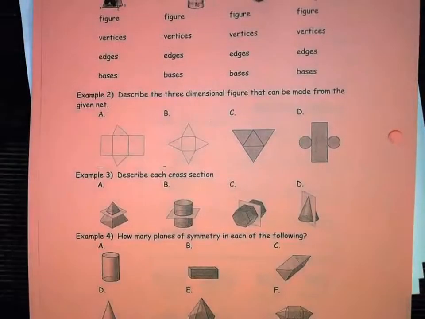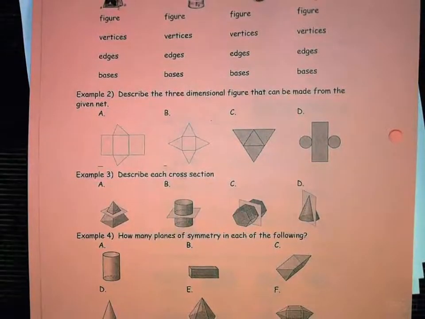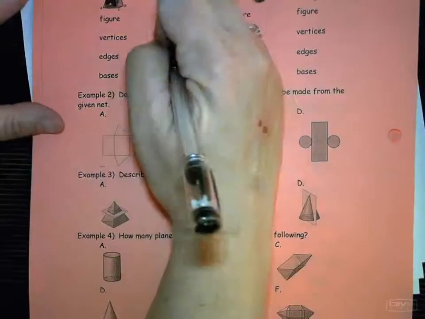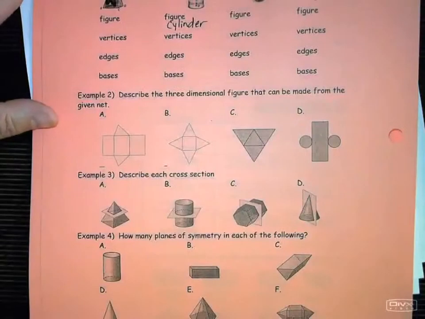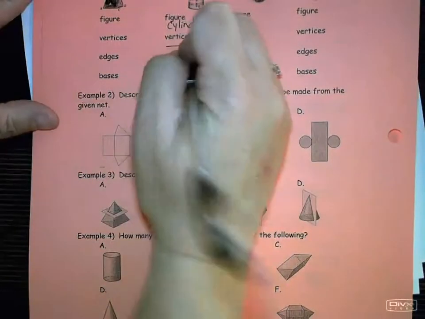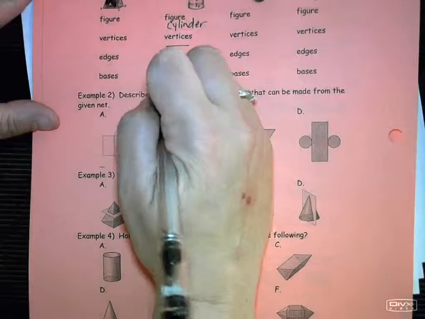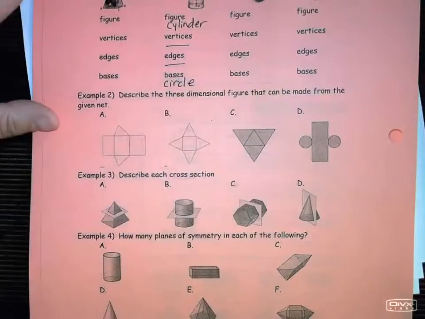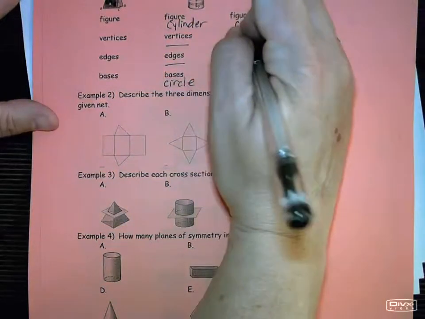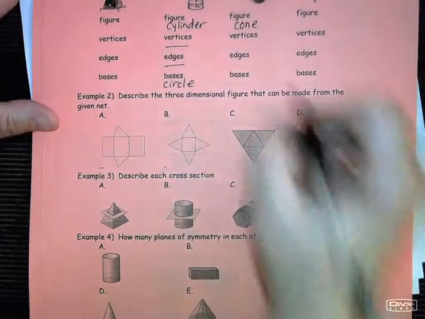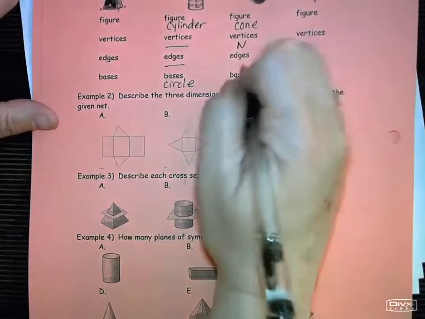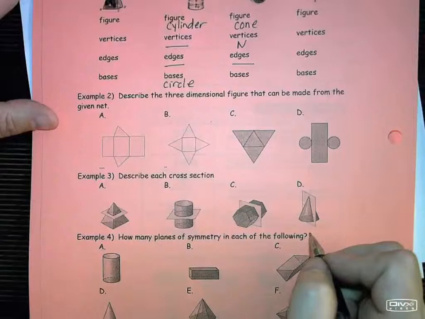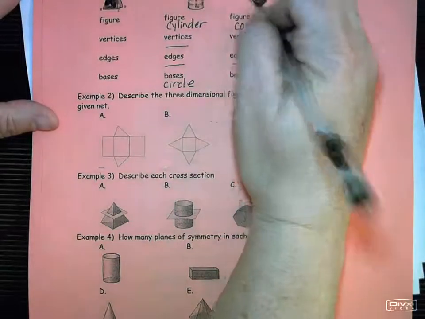Continuing on with example B, this figure is a cylinder. A cylinder does not have any pointed sides or planes that meet, so there are no vertices, there are no edges, and the base is a circle. Our next figure is a cone. We have one vertex, which is point N. We have no edges, and our base in this case is a circle.